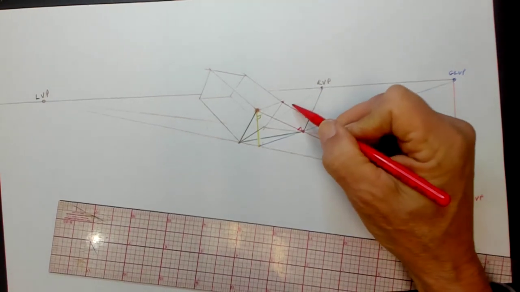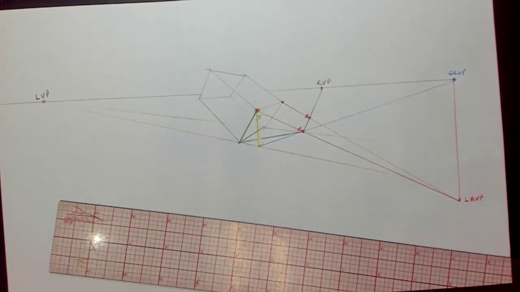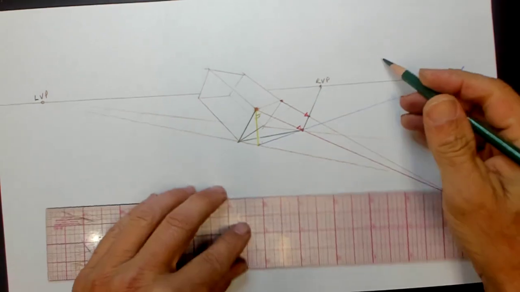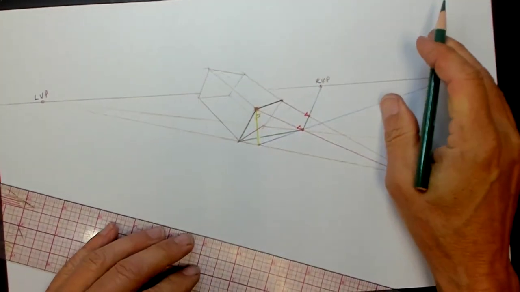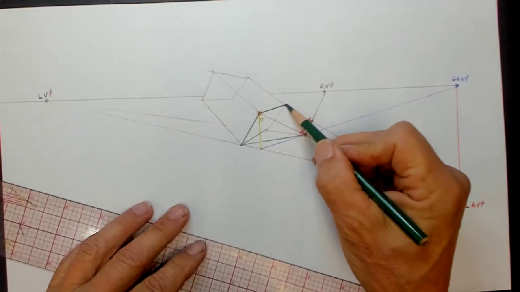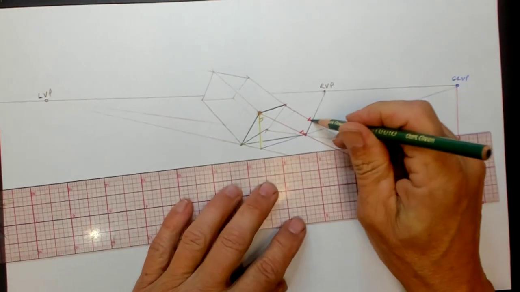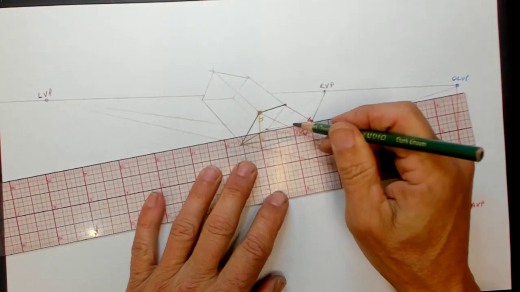So that point is the shadow of that dot. Now it's kind of nice to mark them off as you go, so you make sure you don't miss anything. So this line is the shadow of this line. I'm just going to mark them as I do them. So here, this connects to the ground with a straight line. So I can connect this to the ground with a straight line too.